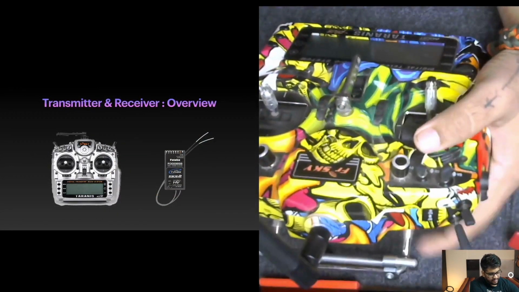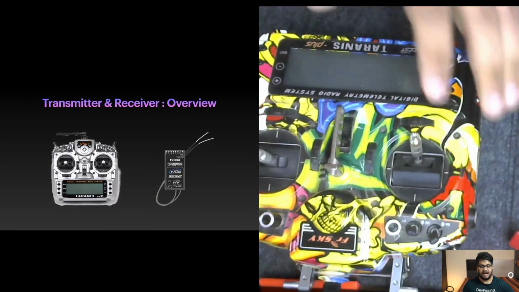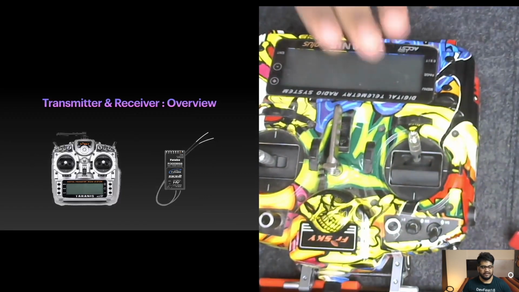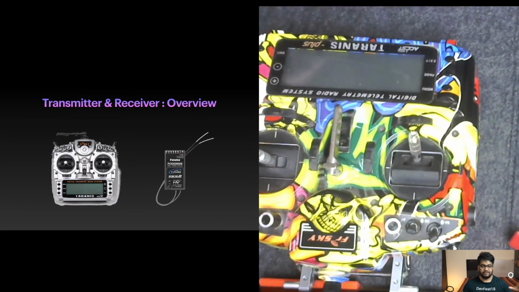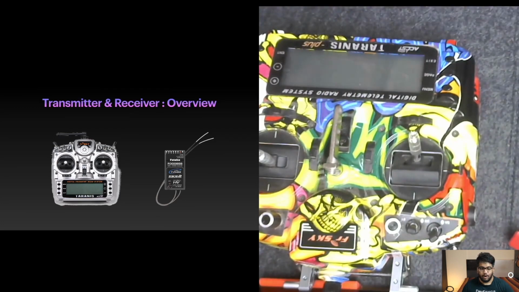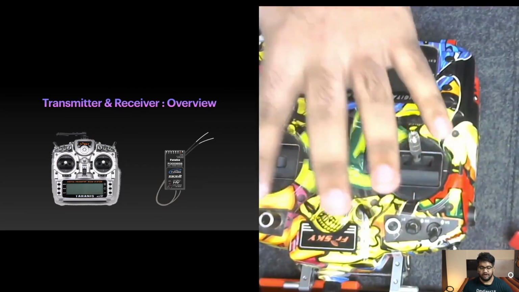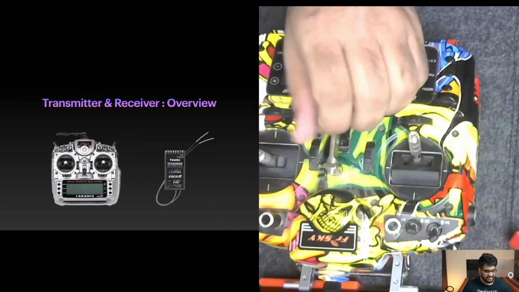And when I say best friend, I mean that this is the one thing where I will not recommend anyone to compromise. You can compromise on drone frame, you can compromise on other components, you can buy cheap ones, but never buy a cheap transmitter. Never compromise on the transmitter. Please go for at least a good transmitter like this one. This is the FrSky Taranis X9D Plus.